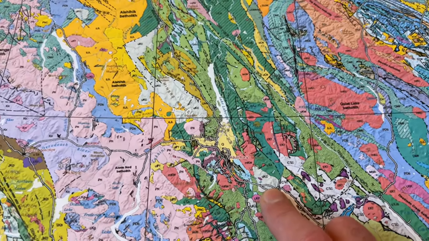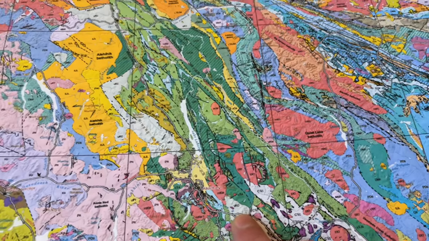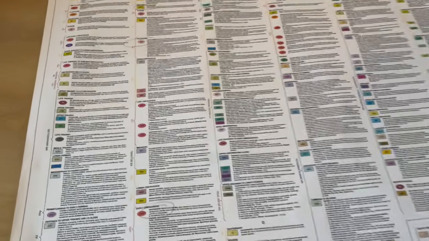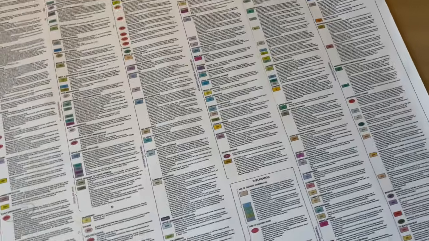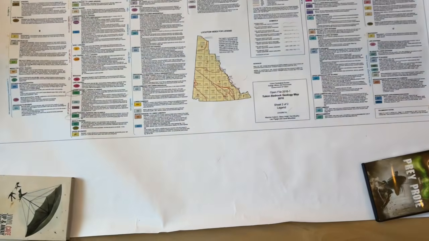And I believe the U stands for Upper Cretaceous Carmacks. The legend that comes with this map. So yeah, these are all the different areas that were on that map there. It's kind of overwhelming.